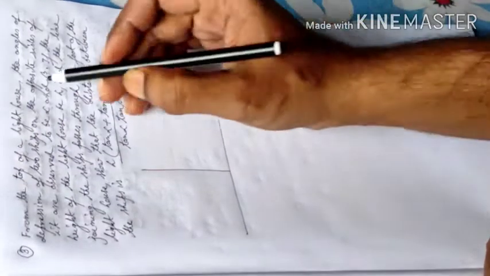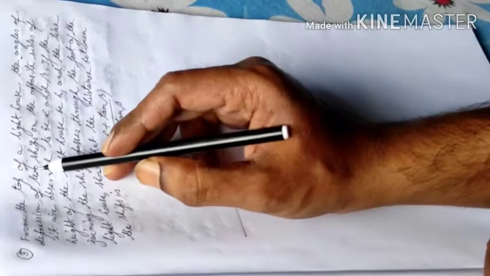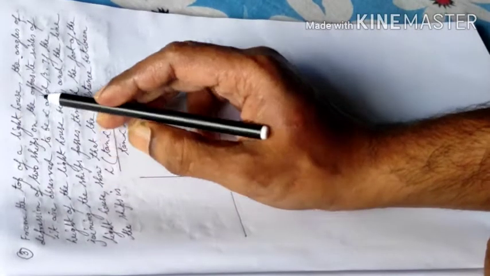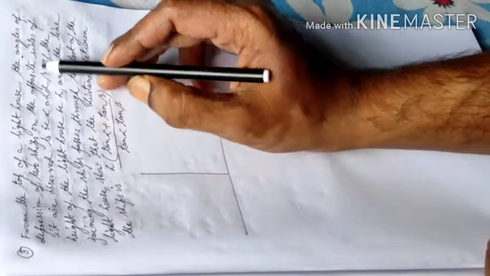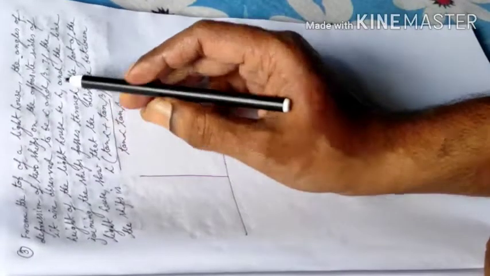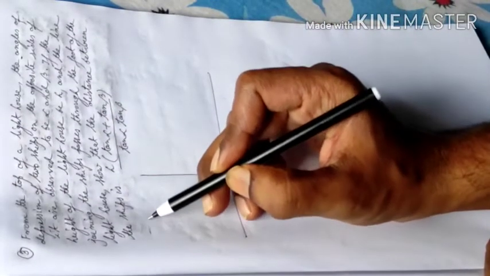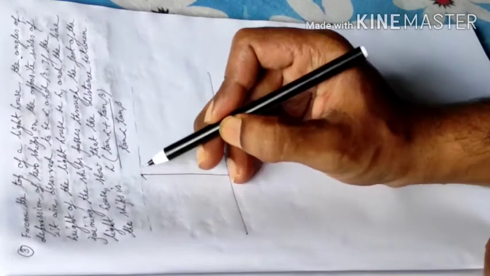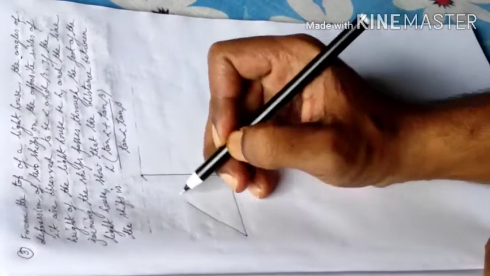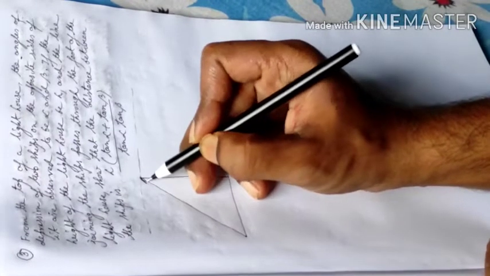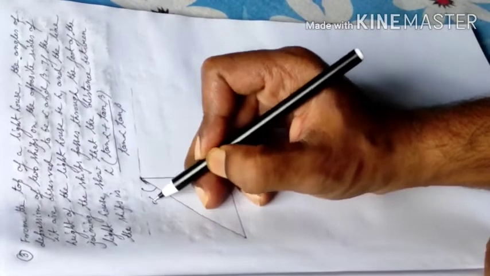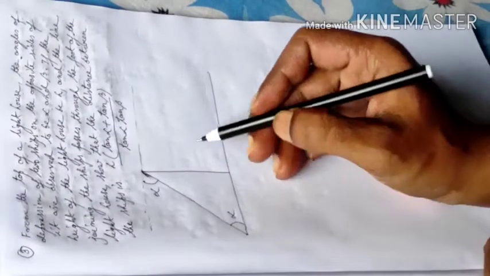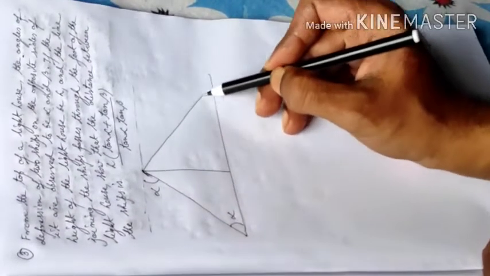and the angles of depression of two ships on the opposite sides of it are observed to be alpha and beta. Angle of depression means, suppose this is alpha, this is parallel to this, then this must be alpha, and this is beta.